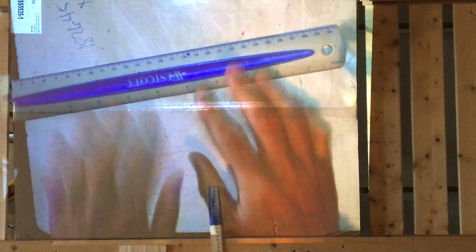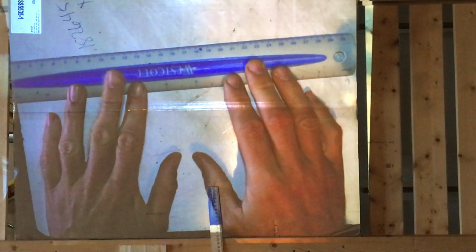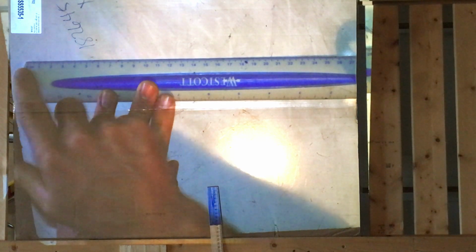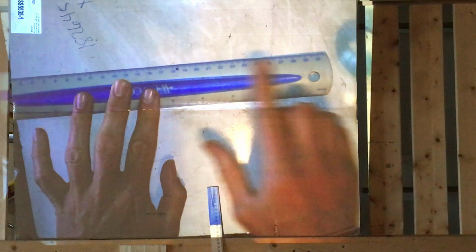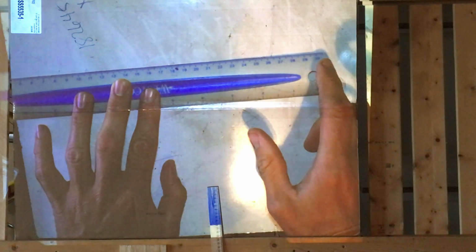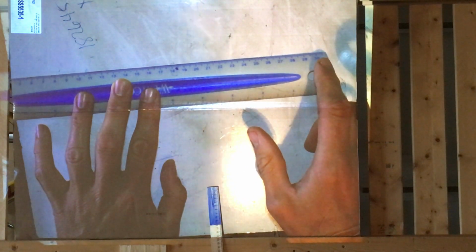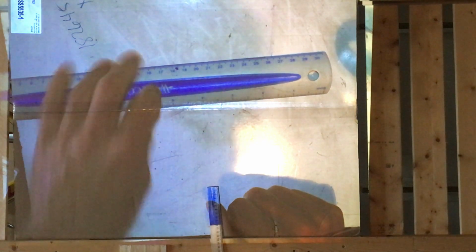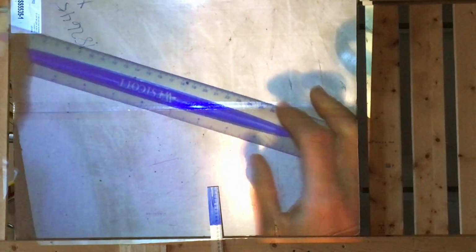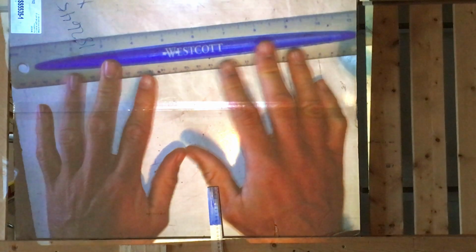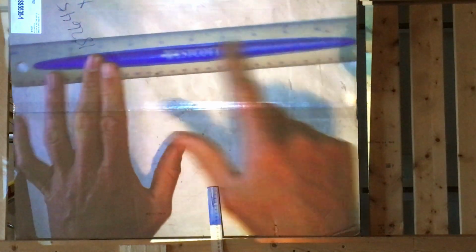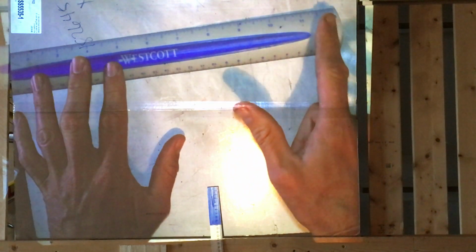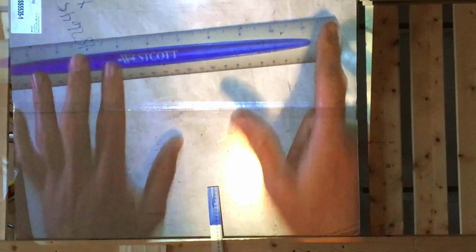Okay, and what you're going to see on top of it, firstly, you will see that it's going to start on 0 here, and it's going to go all the way up to 30, and then usually just a little bit past 30. Okay? That's on one side. On the other side, you are probably going to find that it starts on 0 here, but it only goes up to 12. Interesting.